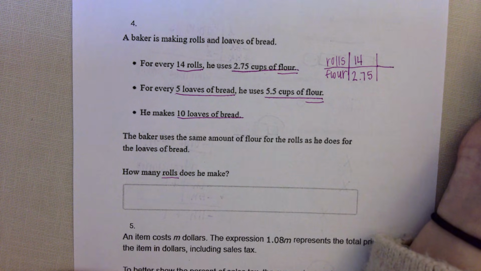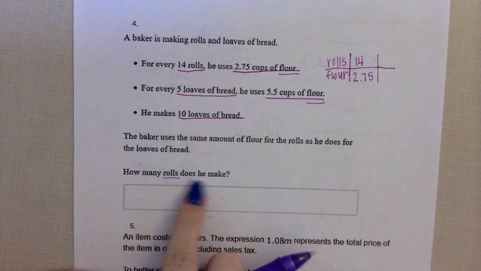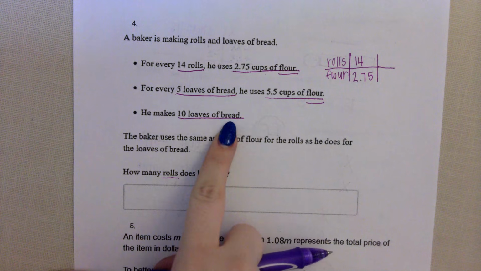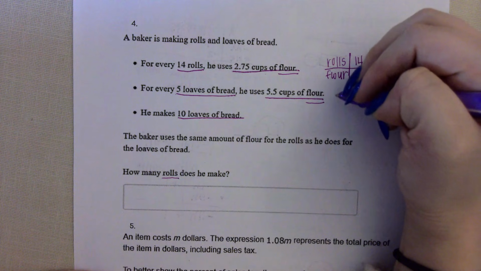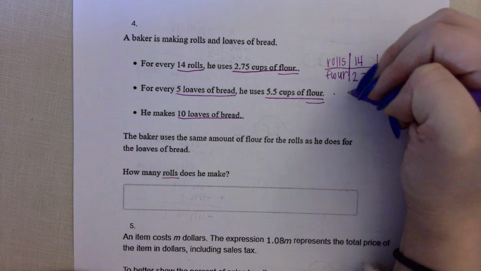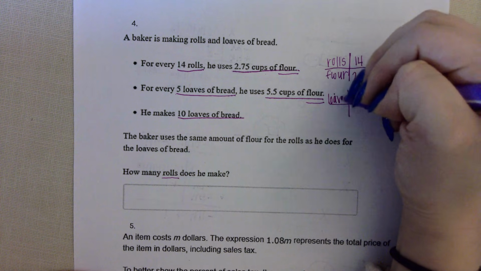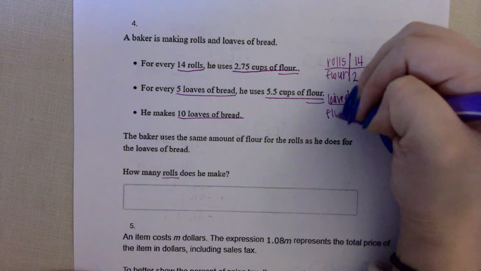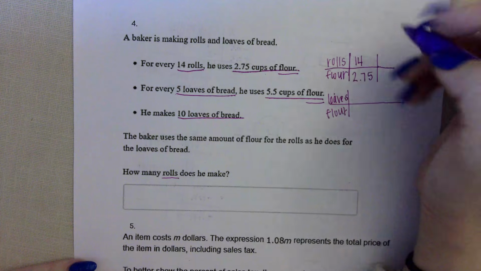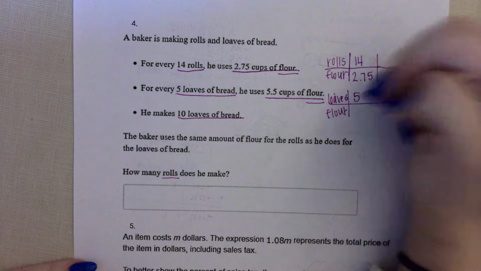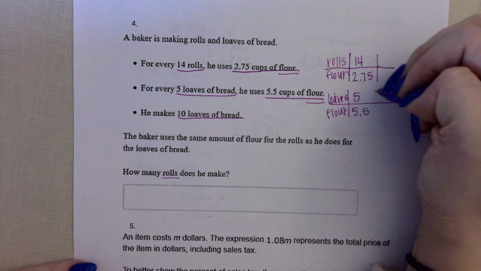That's probably important, but it's not really helping us figure out how many rolls he makes with 10 loaves of bread. So let's see what our clue 2 says. For every 5 loaves of bread, so our first unit is loaves, he uses 5.5 cups of flour, so my second unit is flour. So for 5 loaves of bread, he uses 5.5 cups of flour.